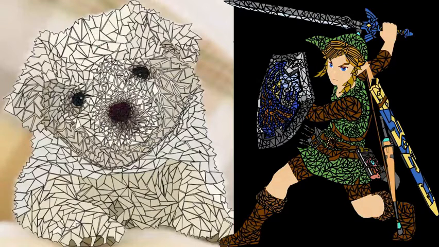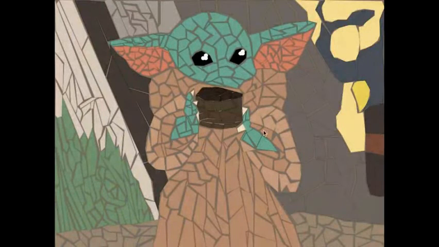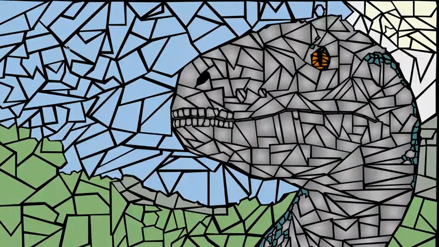You might even notice some people chose to do a picture of their own pets. And this one's a little bit different because the background is also collaged, or I should say mosaicked. And this one also has a full mosaic figure and background, which is really cool.